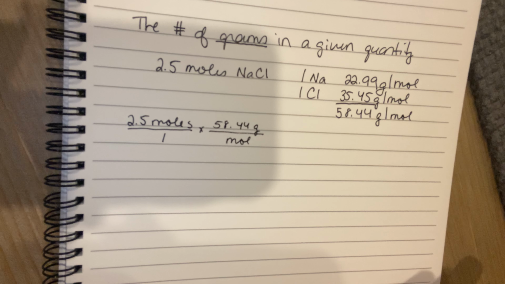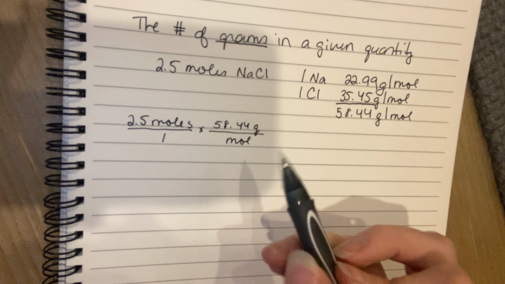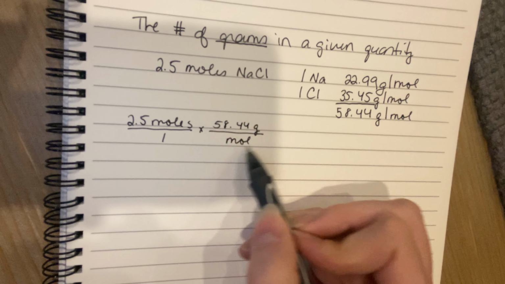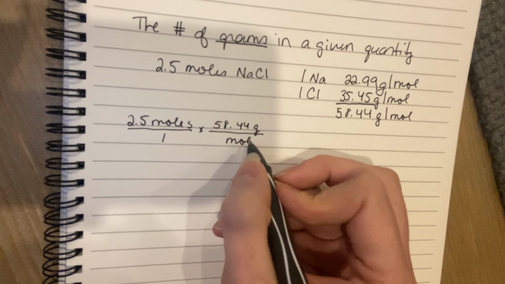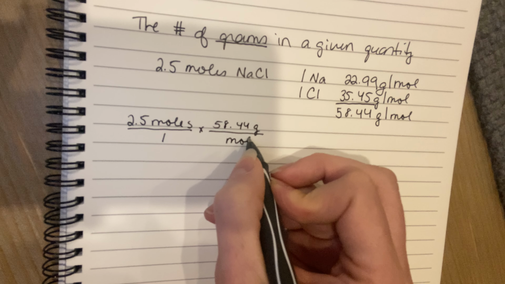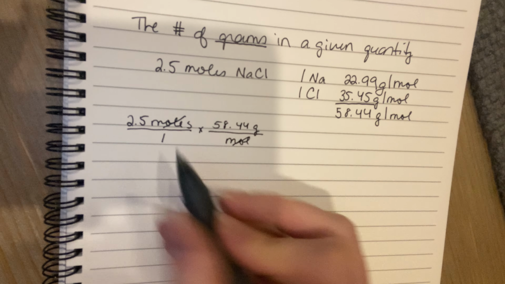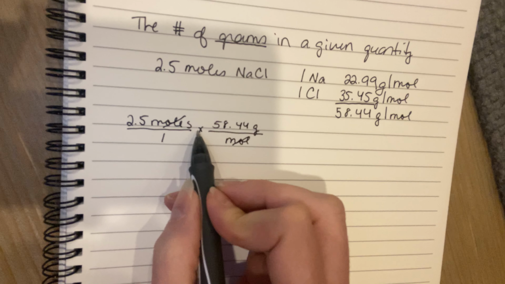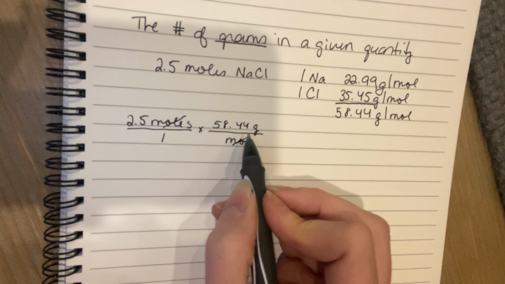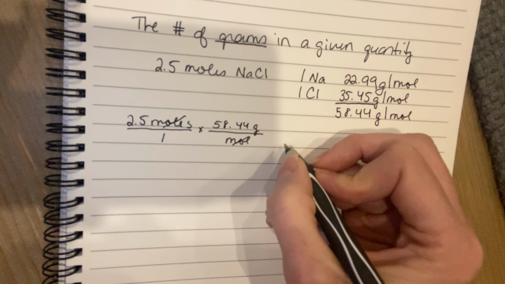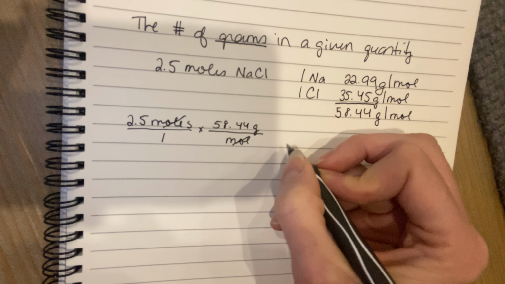The reason why we do that is because it's easier than wondering, gosh, am I going to divide by this number or am I going to multiply by this number? Whenever you're able to have your conversion factor and know what you want to cancel, it very easily tells you if you're going to multiply or divide, right? So I'm going to cancel out my moles and I'm left with 2.5 times 58.44.